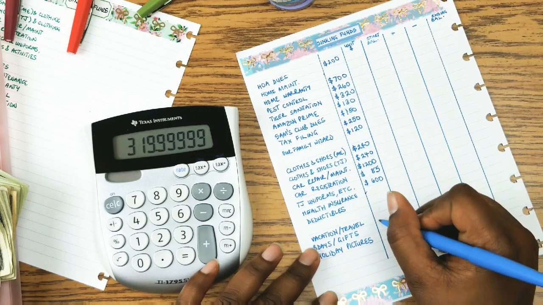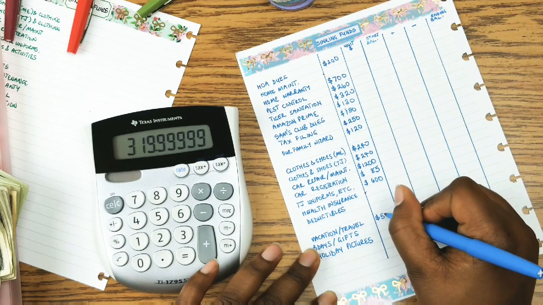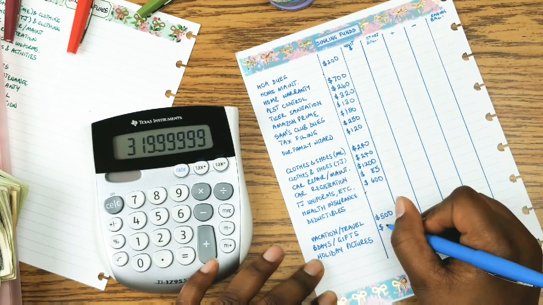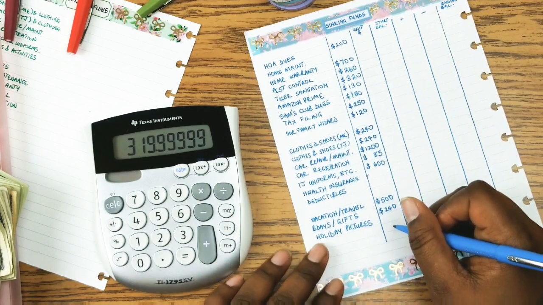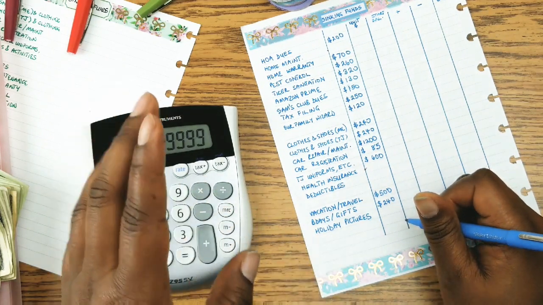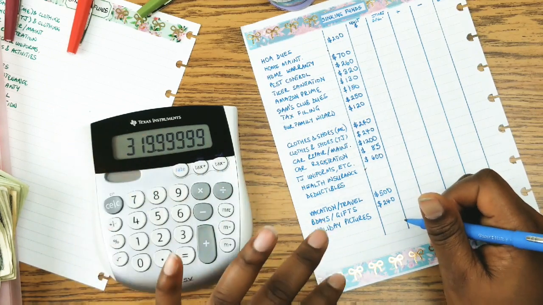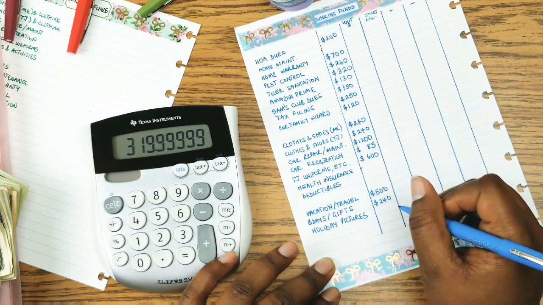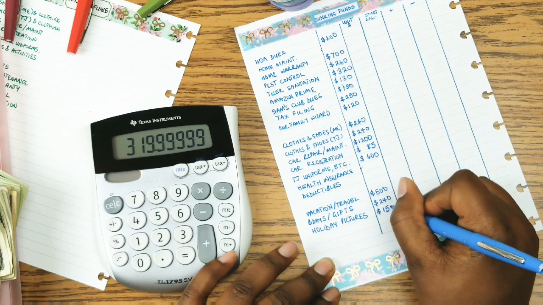Vacation and travel. Let's make this $500. Also inaccurate. Birthdays and gifts, I put $240. And holiday pictures. I like to try and do professional pictures once a year. I did not do that last year. We'll see if I do it this year, because I'm looking for different ways to save money. And let us make that $150.